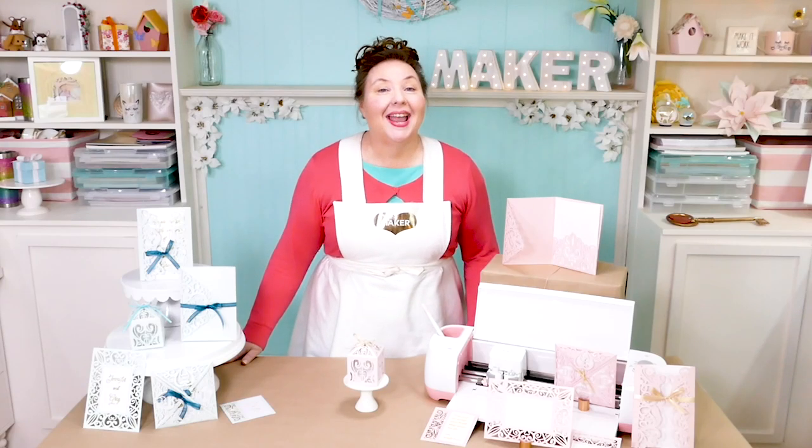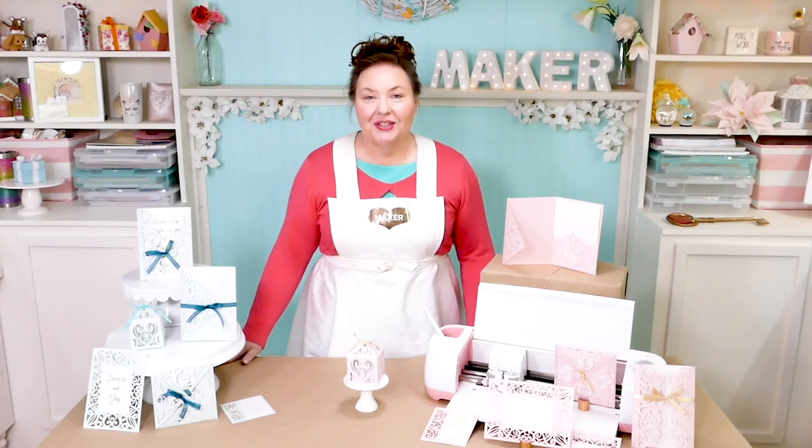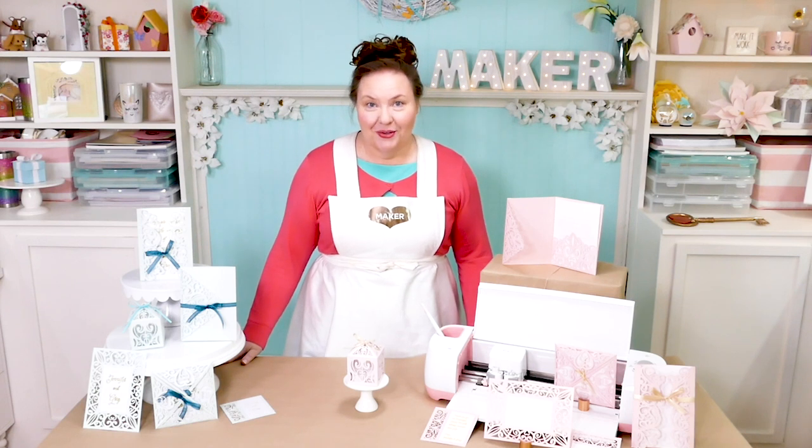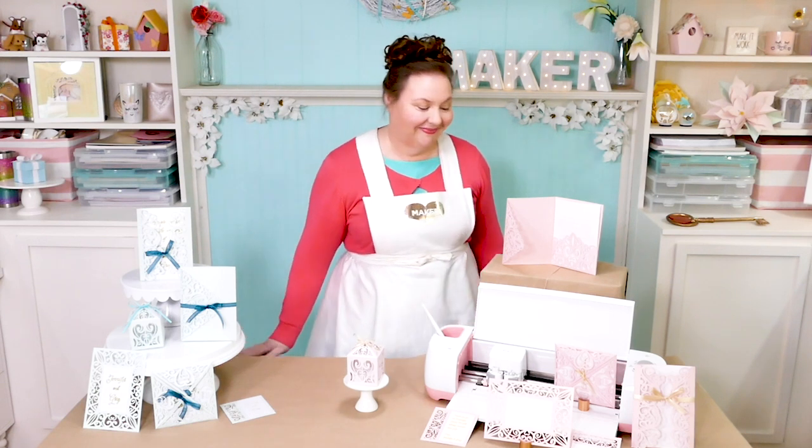Hello everybody! Today I'm going to teach you all about how to use SVG cut files, and I think that I should get up close and personal for this one.